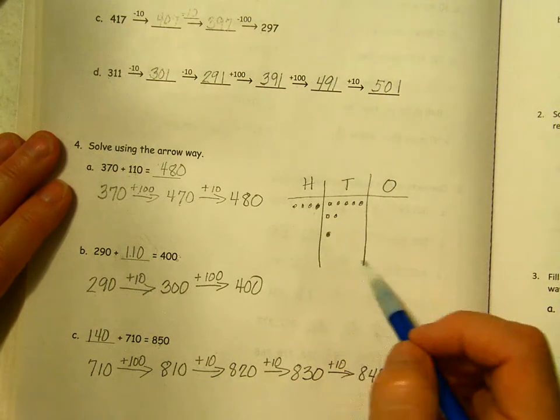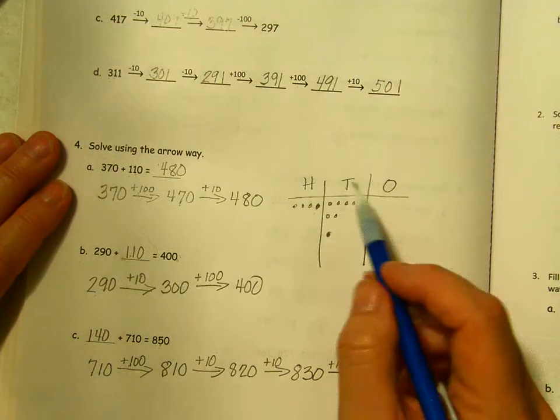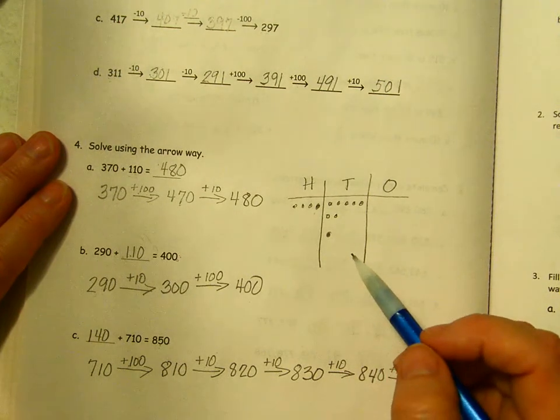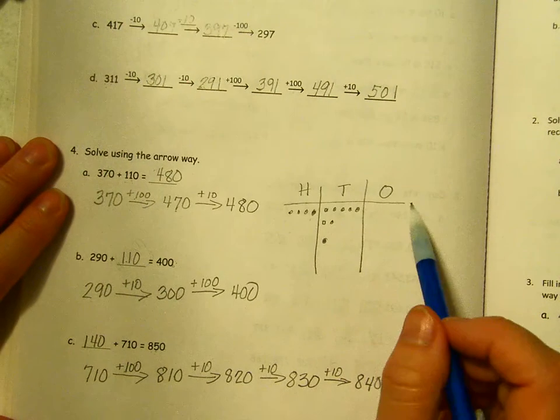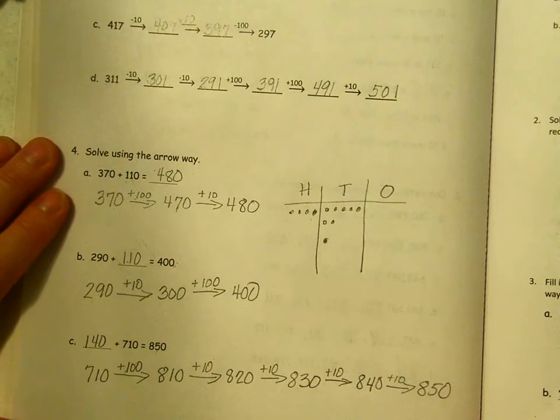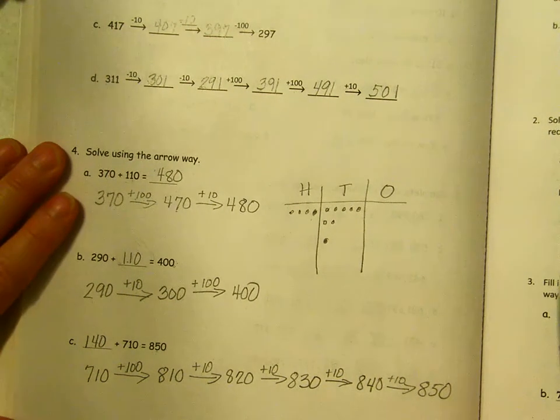Double check always with that chip model if it helps you. If you need to, get your place value discs out. Just do what you need to understand the strategies that we're using. And we're going to be doing a little bit more with that tomorrow.